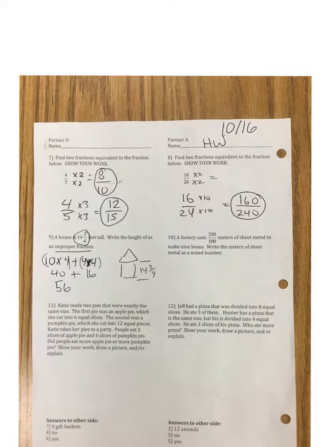4 plus 6, and then 4 plus 1 is 5. So that answer is 56. And then what am I having this broken into? Fourths. So it's 56 fourths. That's my answer.